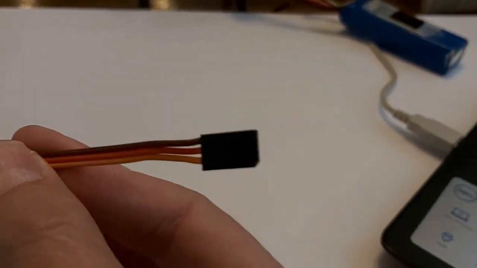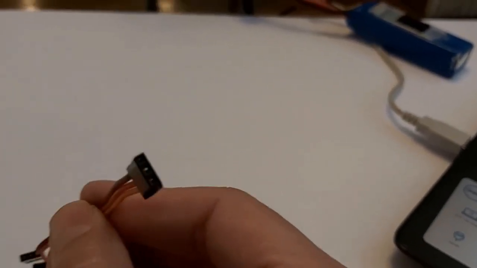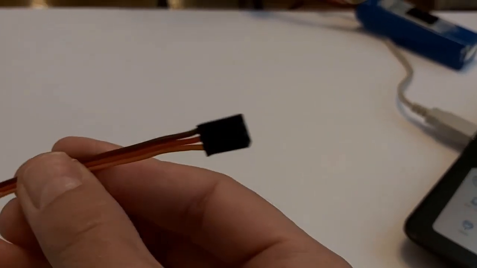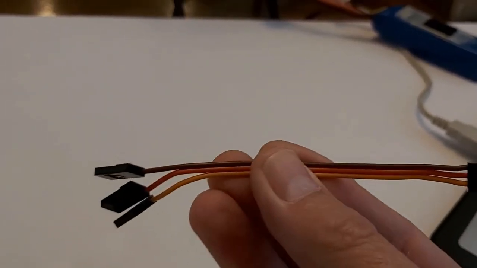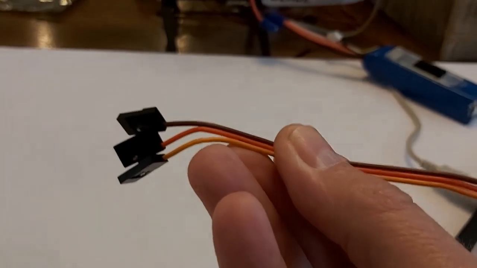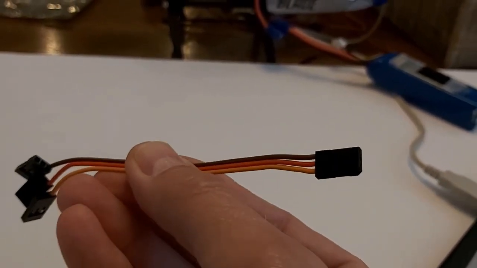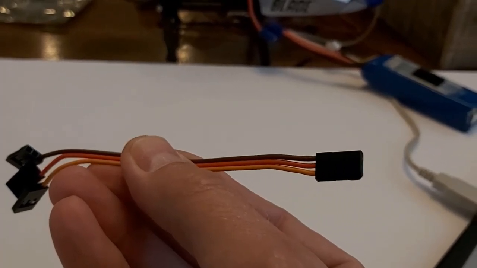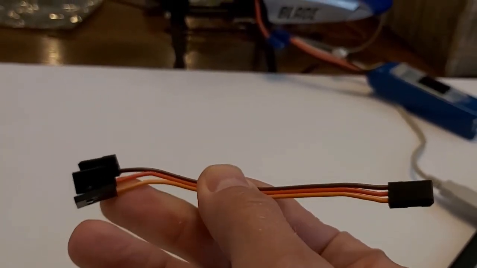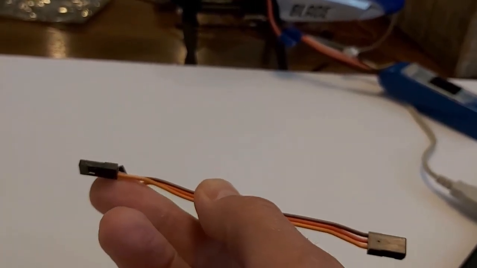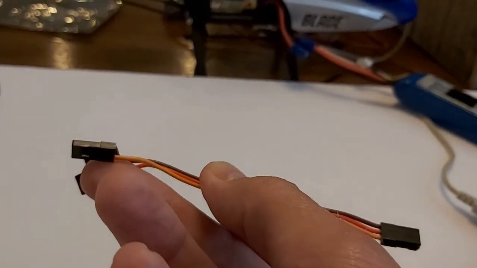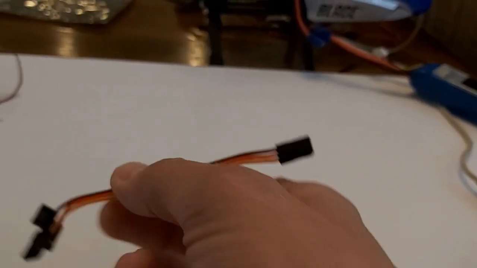So this end just plugs right into, and you can see it's just a standard connector, plugs into the kbar. And when you look at the other end, it actually breaks out each individual wire on it. In this case, we're going to want the yellow or orange one on the bottom. This one right here will bring our signal out to control the servo.